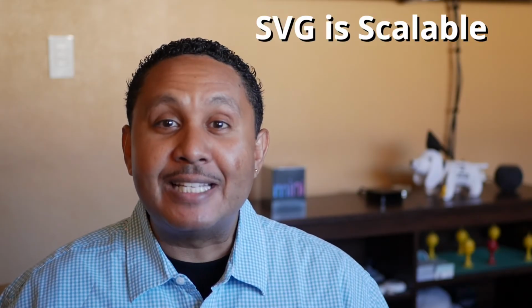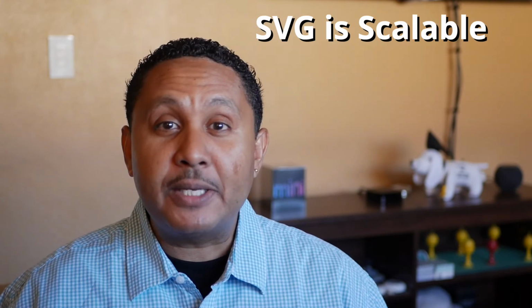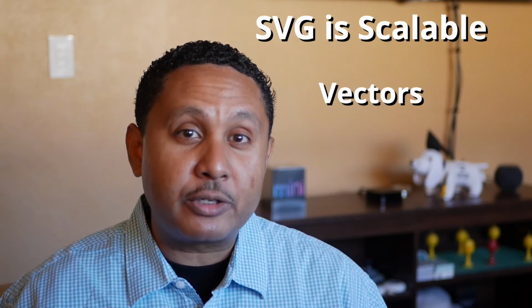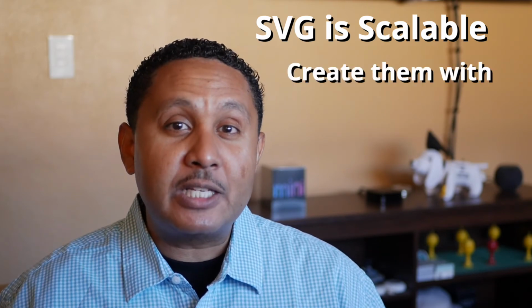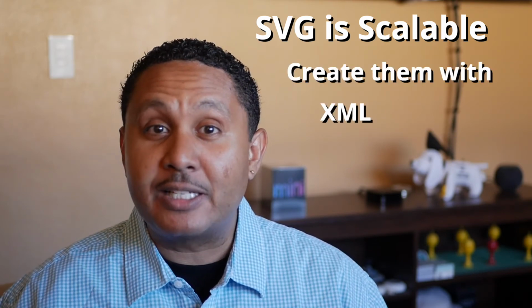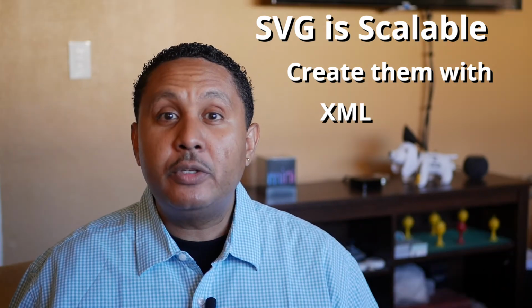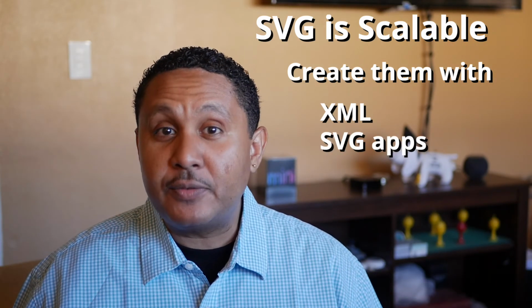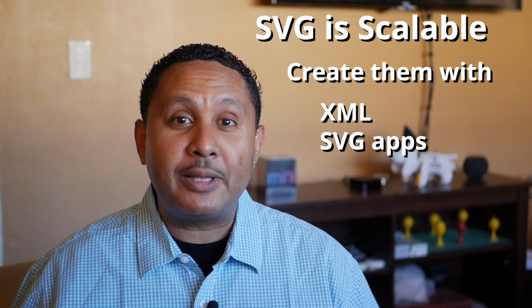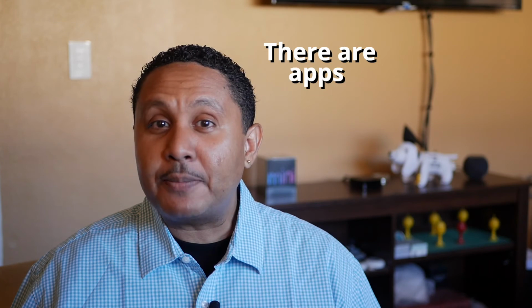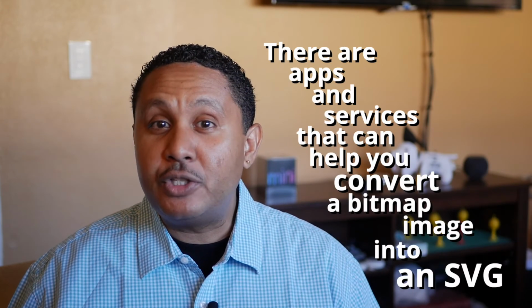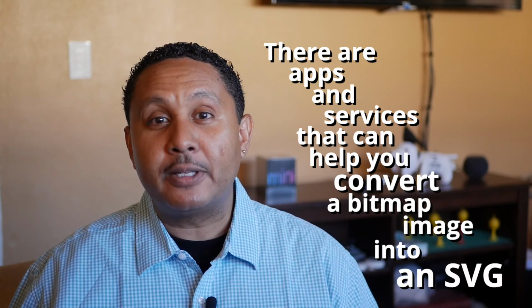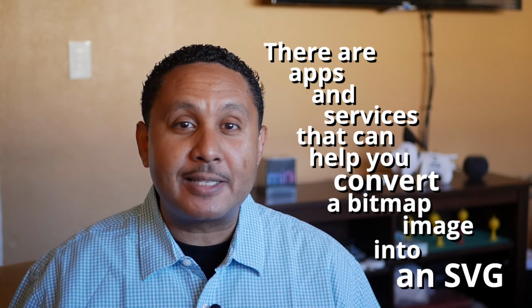SVG, on the other hand, is scalable. Rather than rely on pixels, SVG images rely on vectors, which are essentially drawings made from mathematical equations. You can define SVGs by hand using XML, an extensible markup language, or you can use apps that allow you to create and edit SVGs, similar to what Photoshop allows folks to do with bitmap images. And as you might imagine, there are apps and services that can help you convert a bitmap image into an SVG so that you can scale it up properly without losing any quality in the process.